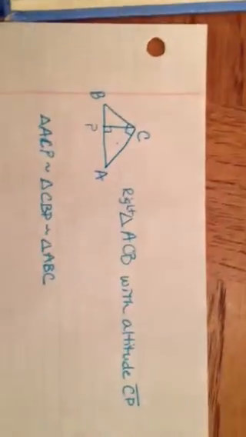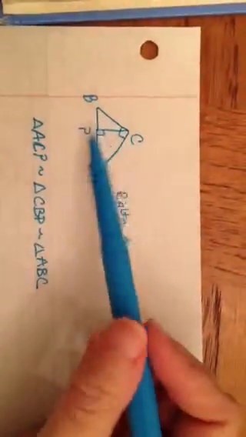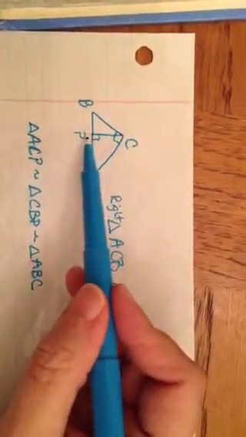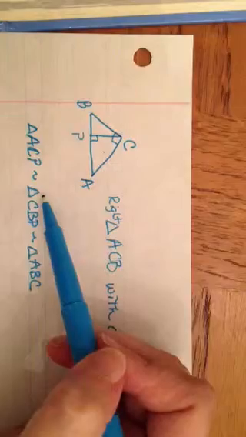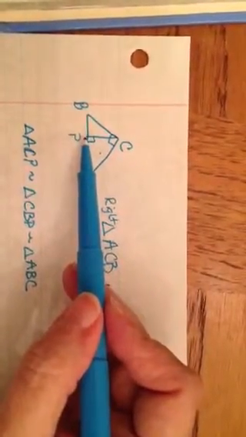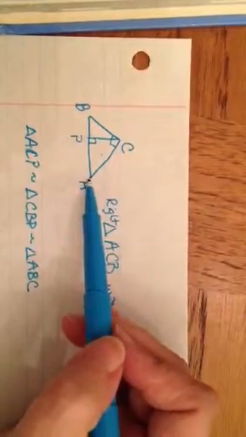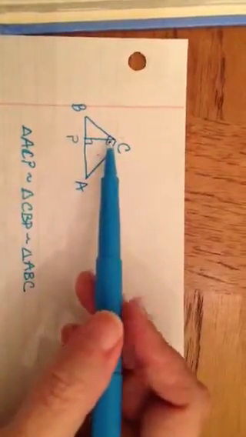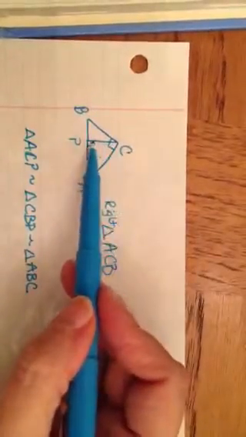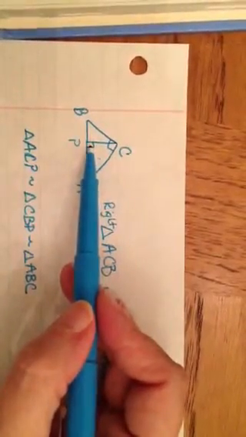So I went ahead and wrote that similarity statement for you. Triangle ACP is similar to CBP, which is also similar to the whole big one, ABC. And you'll notice that C and P are both the angles that are right, so they keep them together.